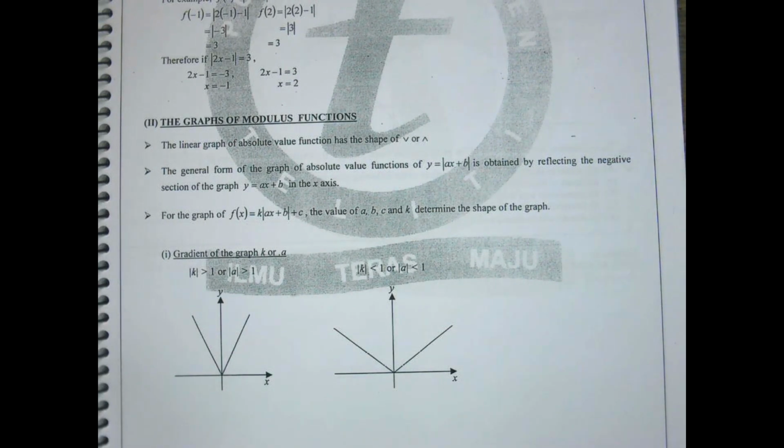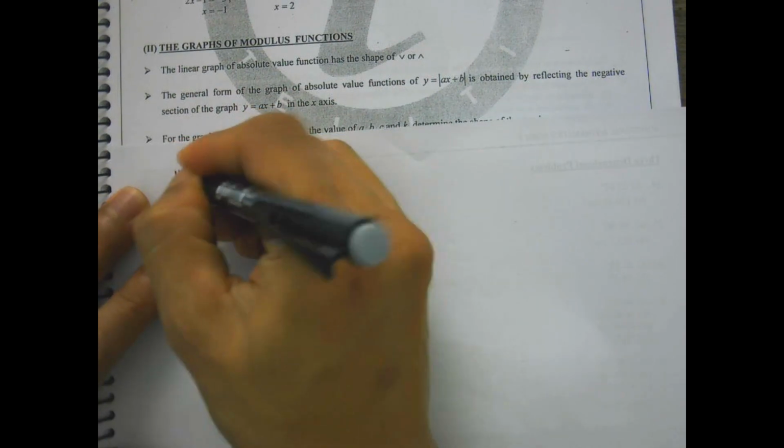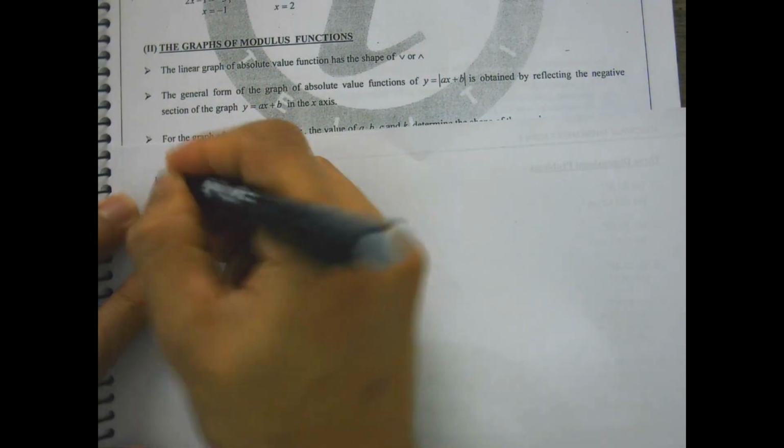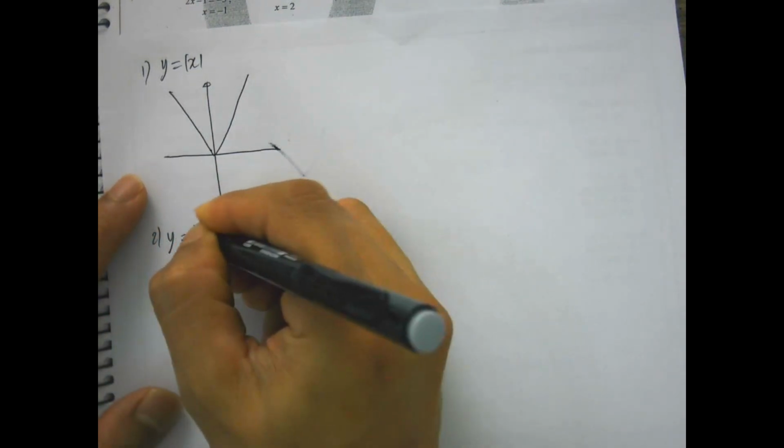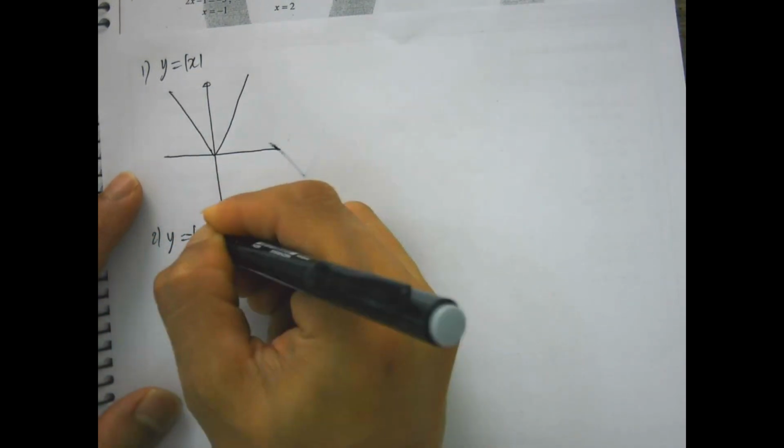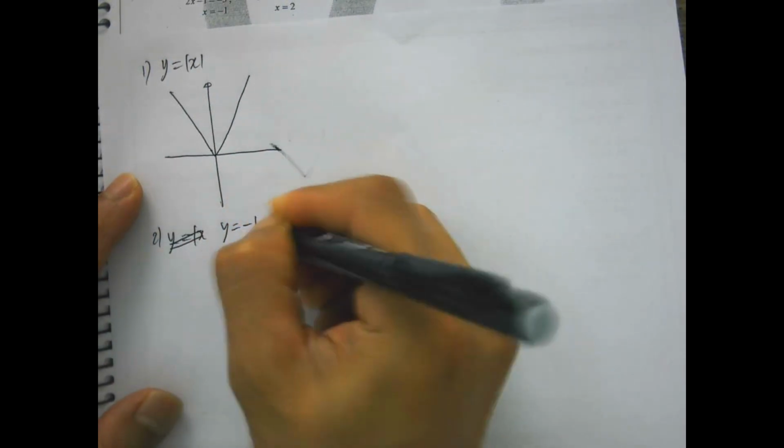A couple of things about modulus graph: when the original function is modulus x, we know it looks like this. What happens if you put a negative in front? When you put a negative in front, the entire V-shaped graph is reflected on the x-axis, so it looks like a peak of a mountain.